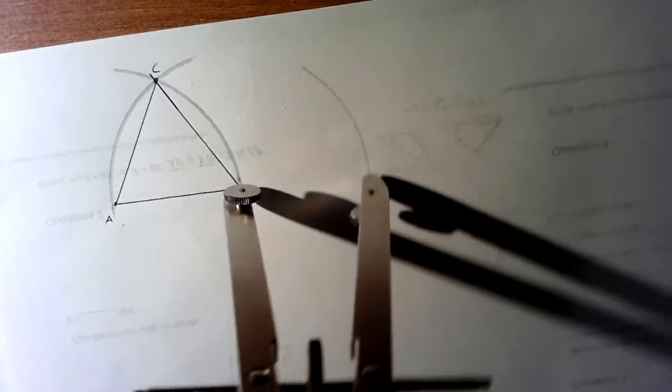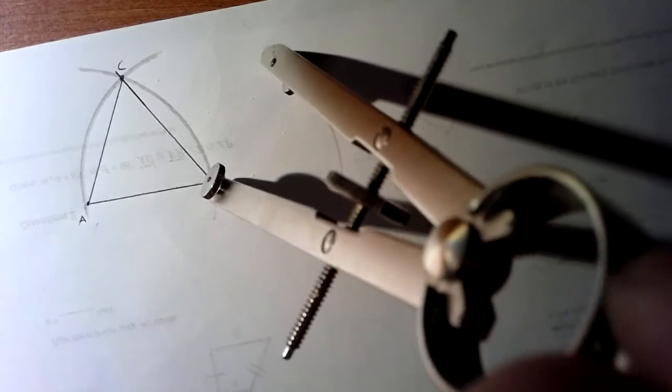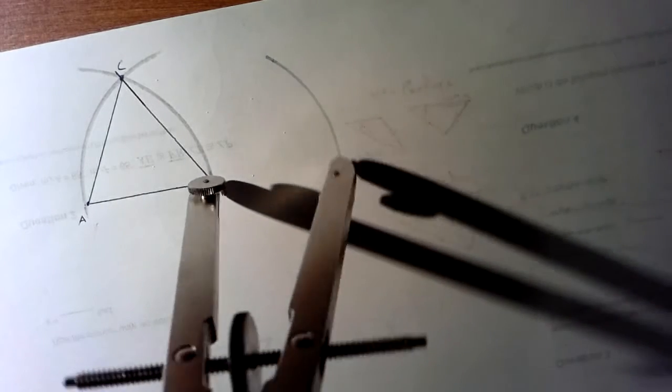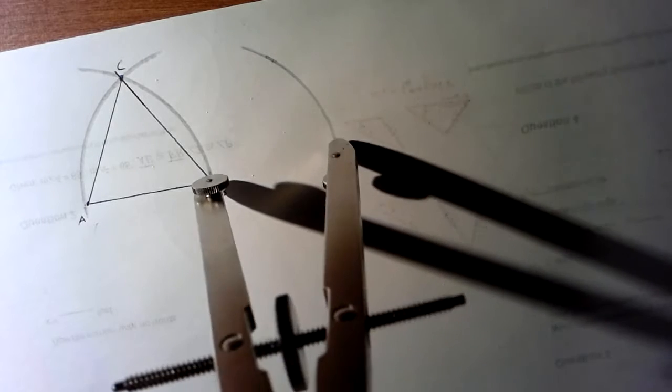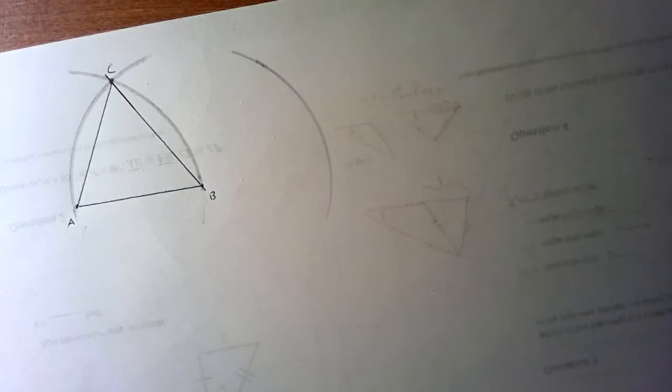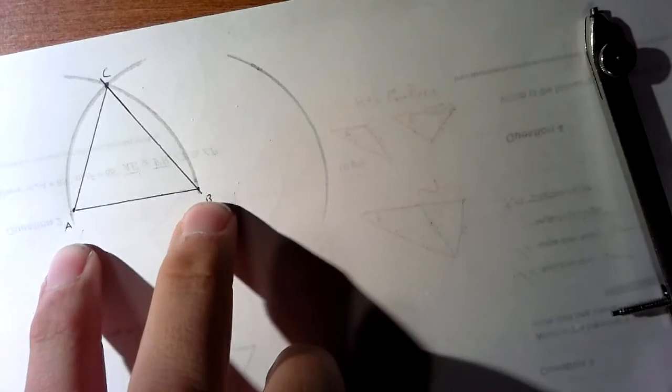So I'm going to try and do this to where you can see it. It might not be clear, but okay. Alright. So I basically just continued the circle with center B.